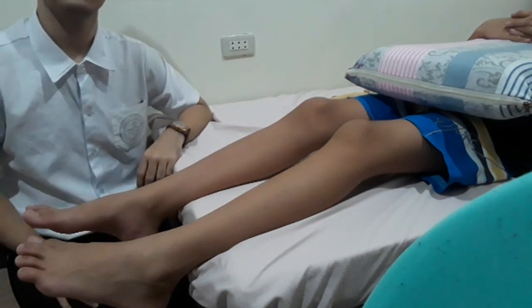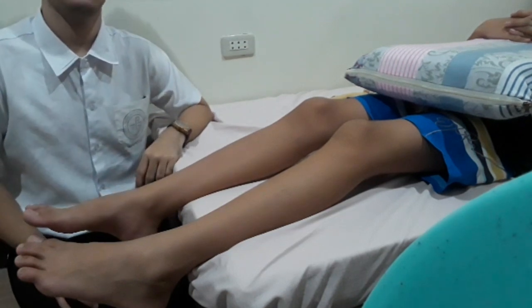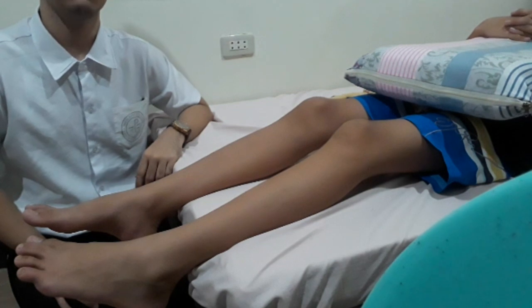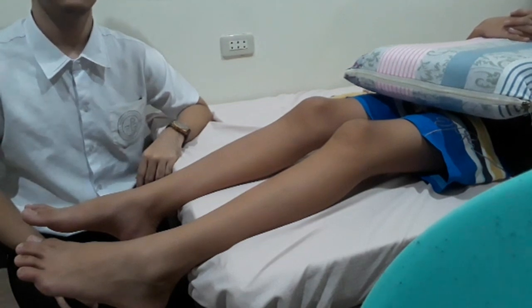Okay, so the right dorsalis pedis in under a minute has a pulse rate of 78 beats per minute. So we'll now check for the left side.